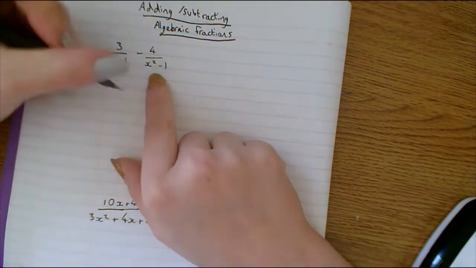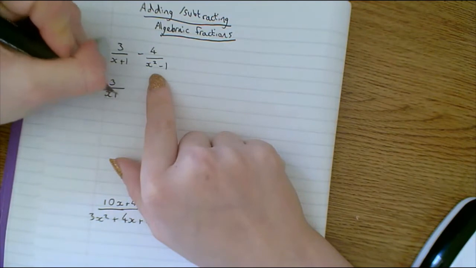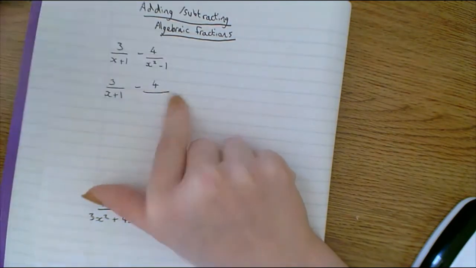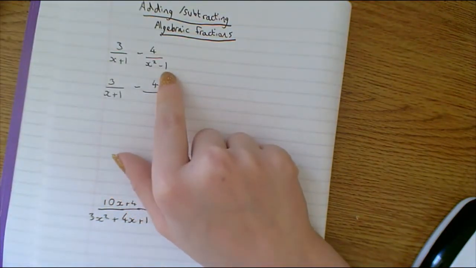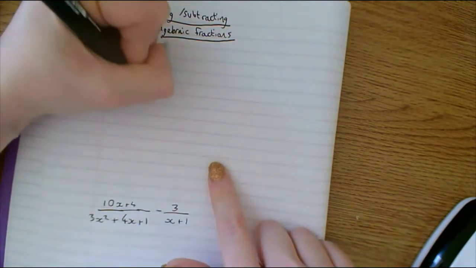So first of all, if we rewrite this as 3 over x plus 1 minus 4 over, and this factorises as (x minus 1)(x plus 1).